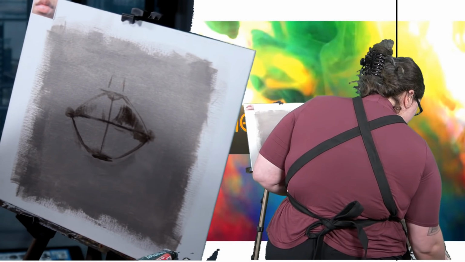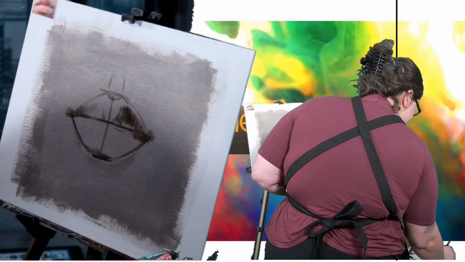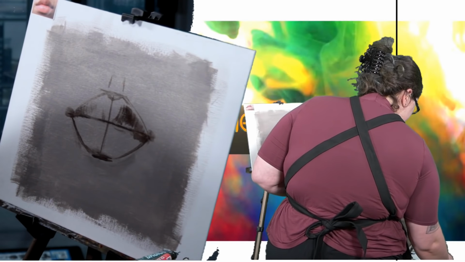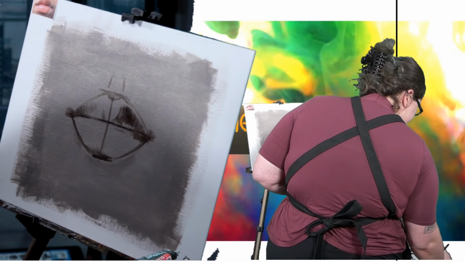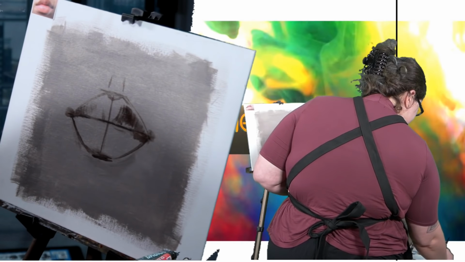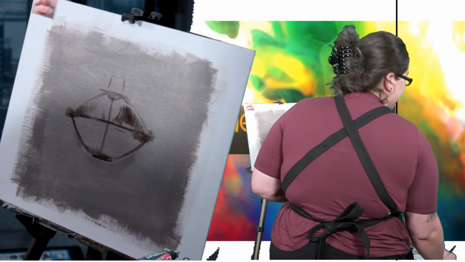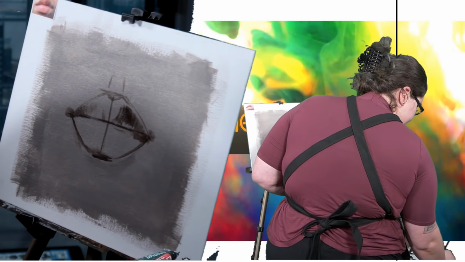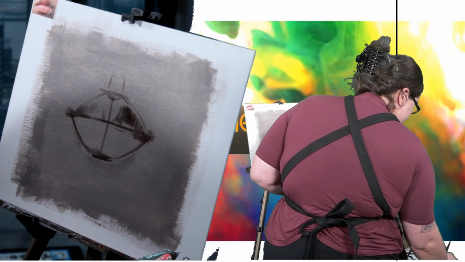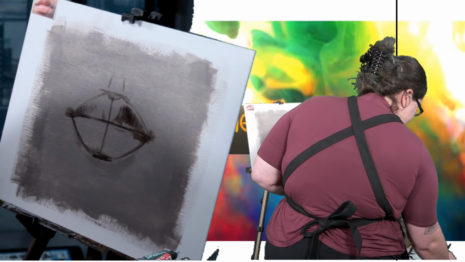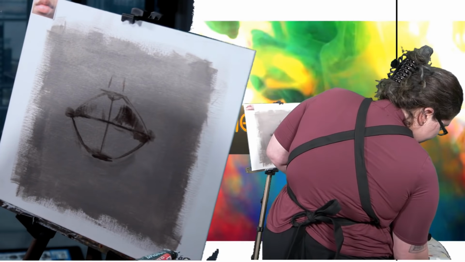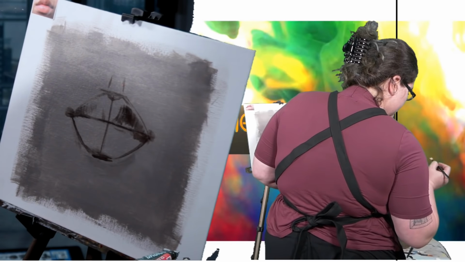I'll grab just a little bit more of my red. The lips are pink, so it's not just the flesh color, it's also going to have that tint. Also, I'm fairly certain that the person in this photo, if it is actually Sophia, was wearing some sort of lipstick or gloss or something. So that looks good.